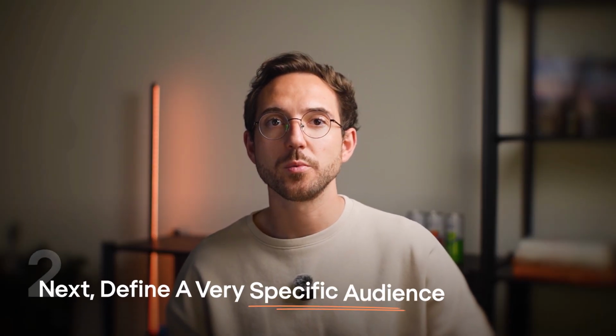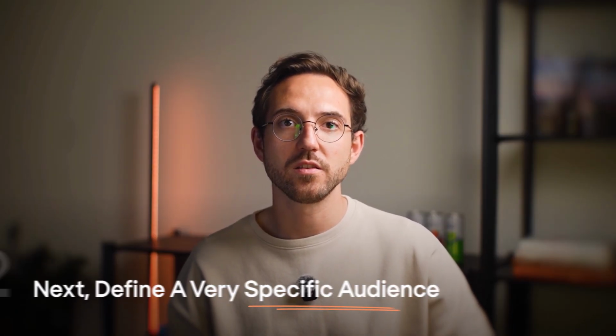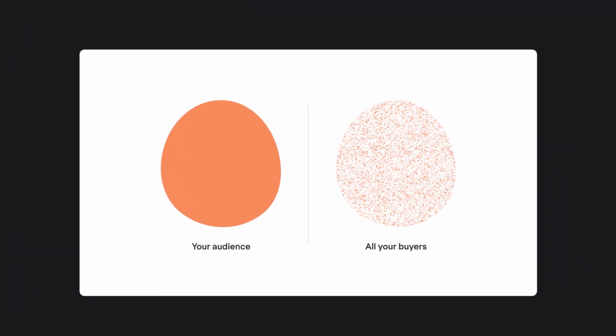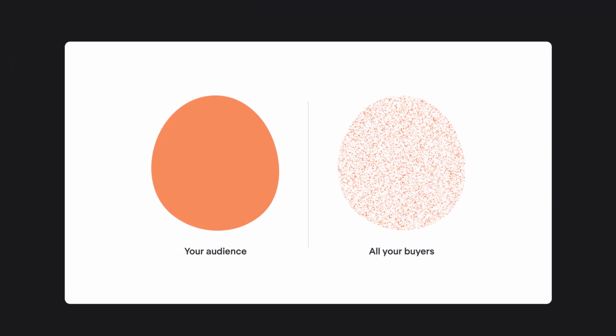Next, define a very specific audience. A common mistake is designing for everyone. An MVP should be built for one clear user type. Someone who feels the problem strongly enough to see the value even in an imperfect solution. So create a basic persona and get specific. Who they are, what they struggle with, and how they currently solve the problem. The clarity up front saves massive amounts of time later.